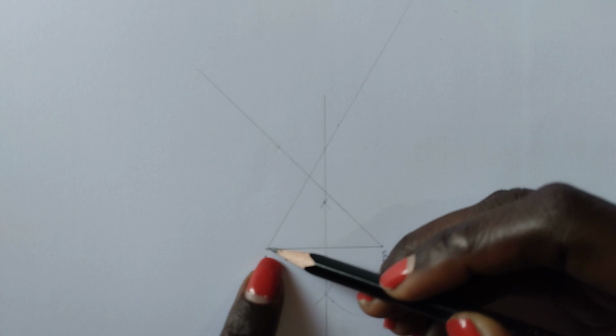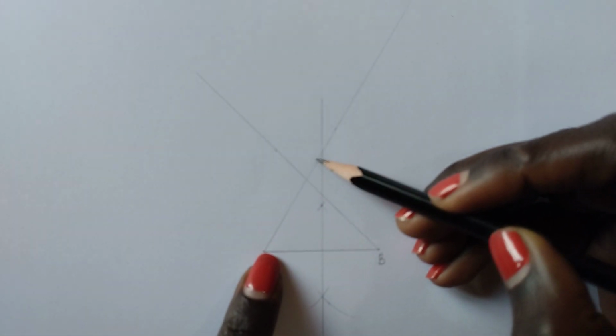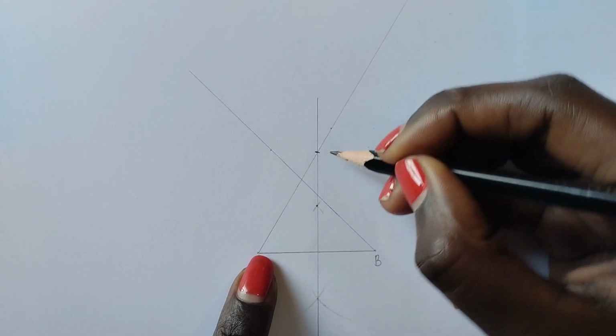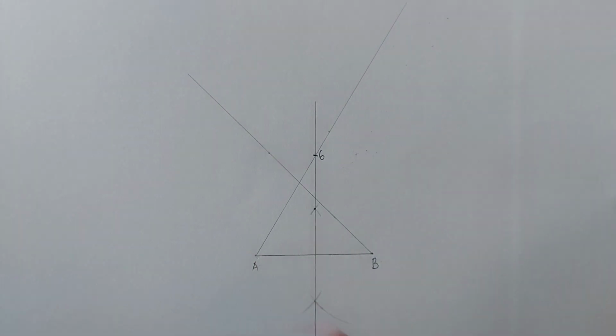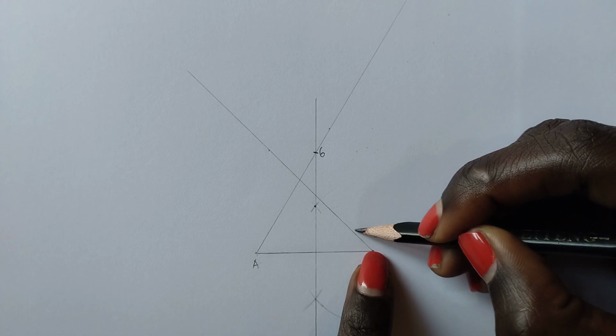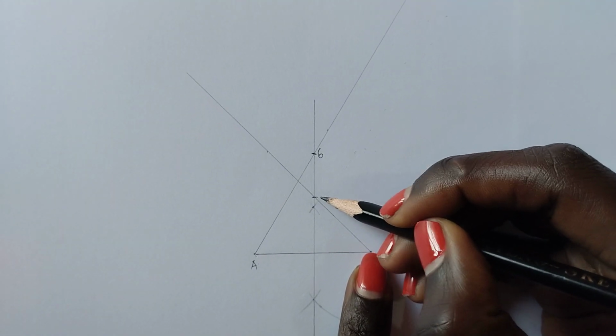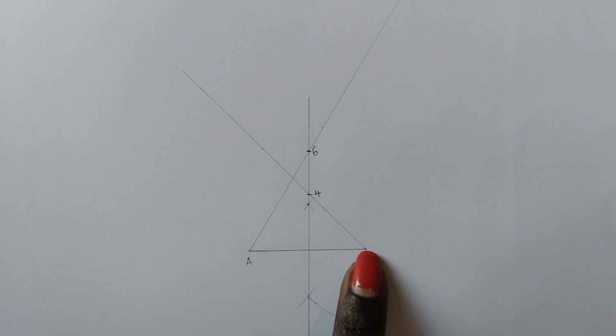Where our line of 60 degrees meets the bisection line, we are going to name it point 6. And where our line of 45 degrees meets the line of bisection, we are going to name it point 4.